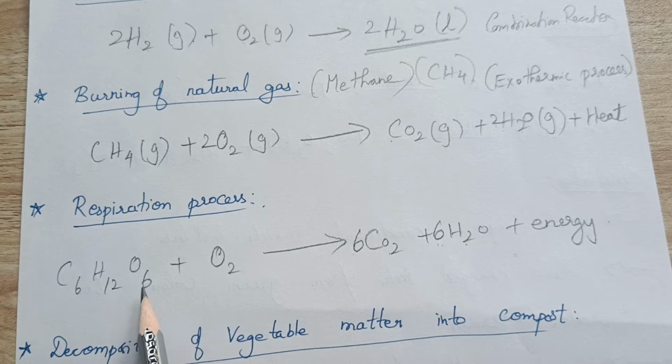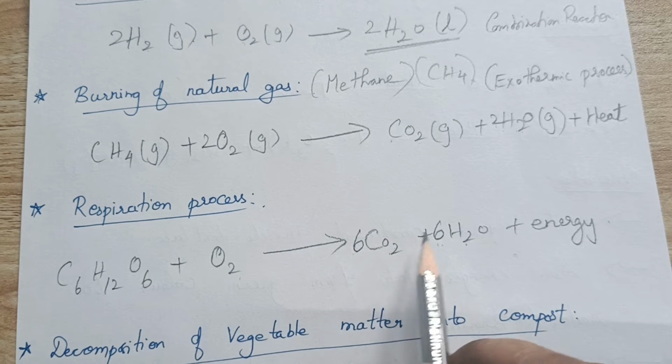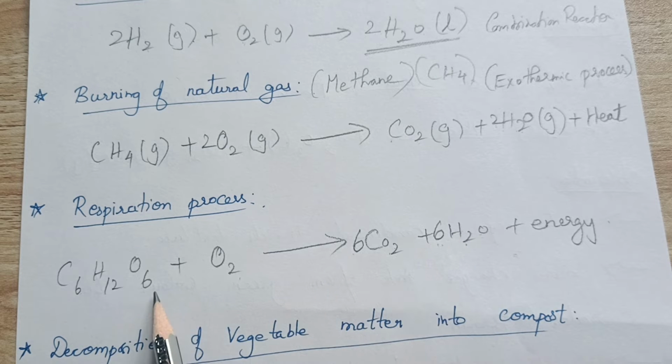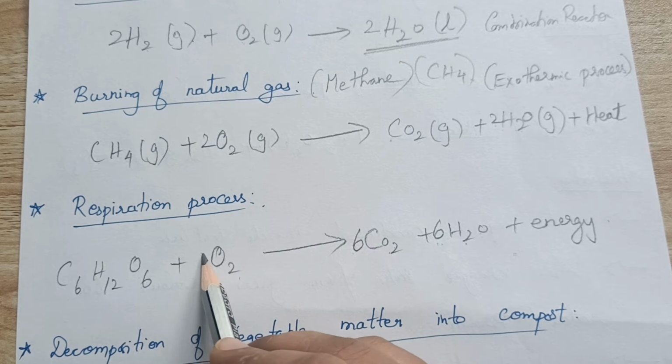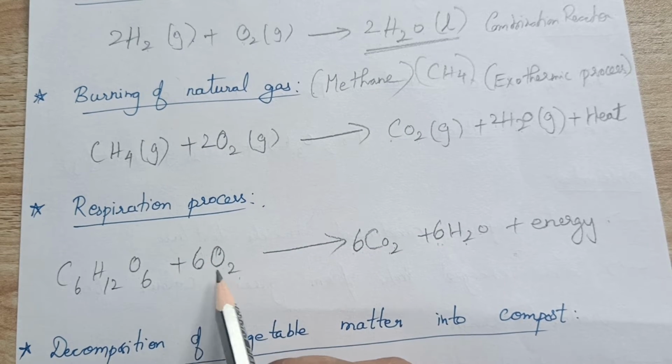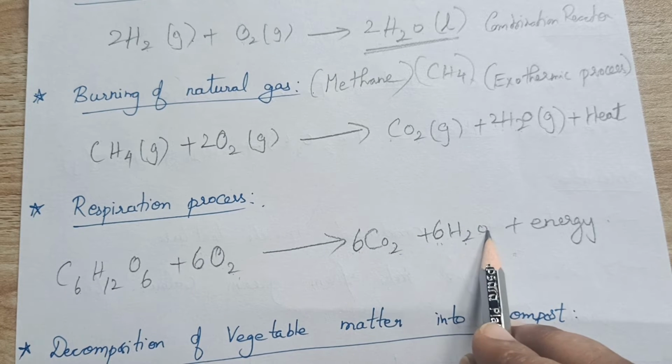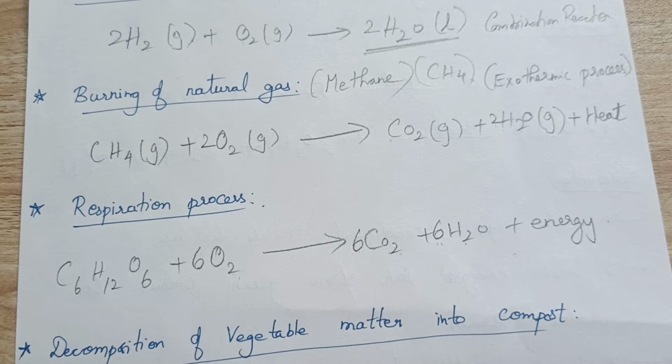Here 6 plus 12, 18 oxygen. On the product side, 6 times 2 is 12, plus 6 is 18. So now it is balanced.